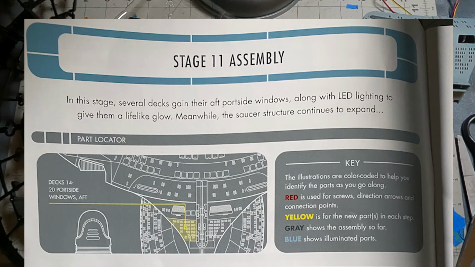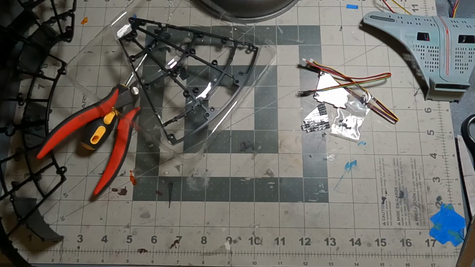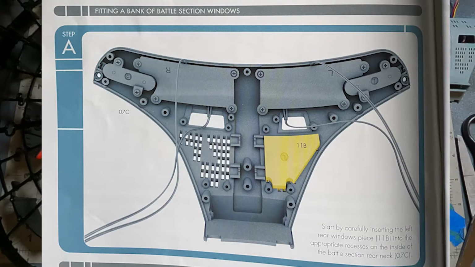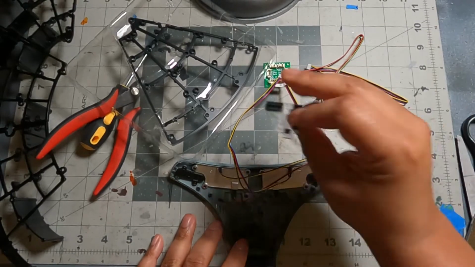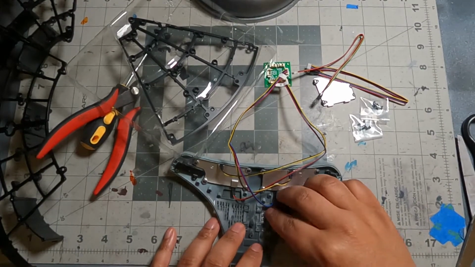Stage 11 assembly. In this stage, several decks gain their aft port side windows along with LED lighting to give them a lifelike glow. Meanwhile, the saucer structure continues to expand. Step A, fitting a bank of battle section windows. Start by carefully inserting the left rear windows piece 11B into the appropriate recesses on the inside of the battle section rear neck 07C. So that's this part and this part that goes here.